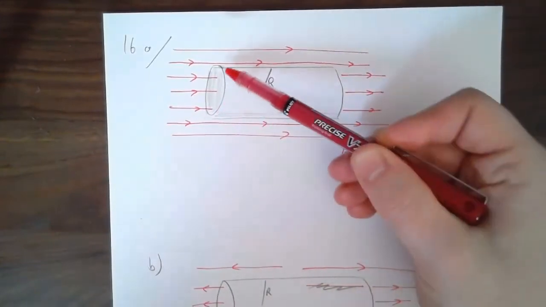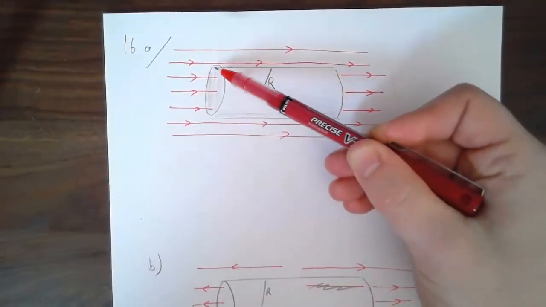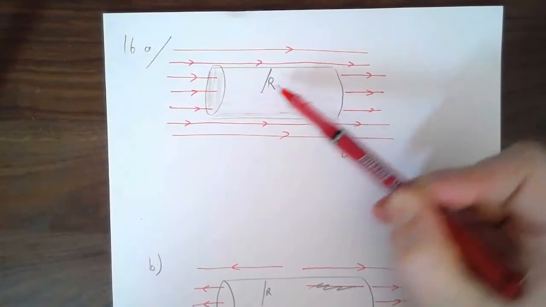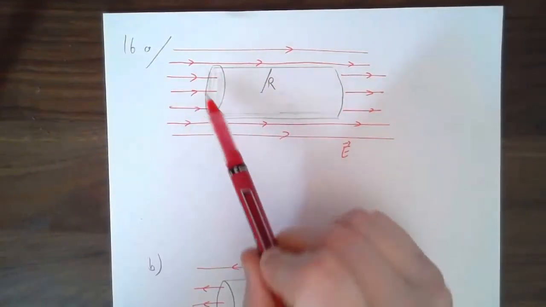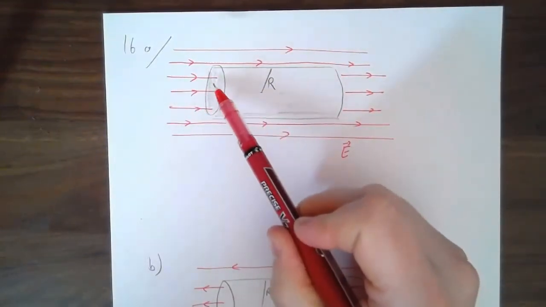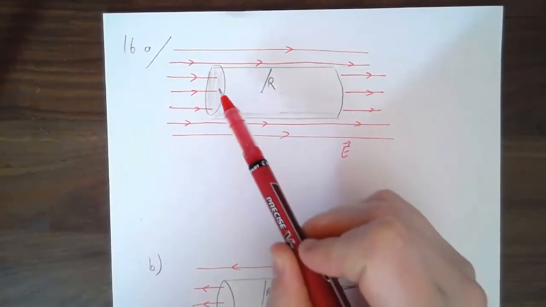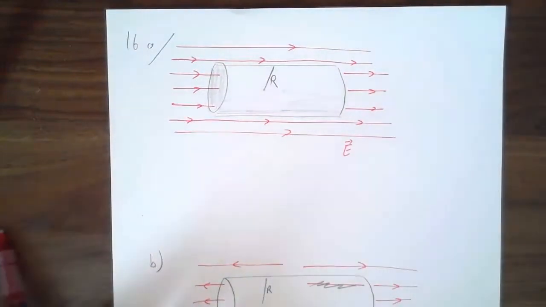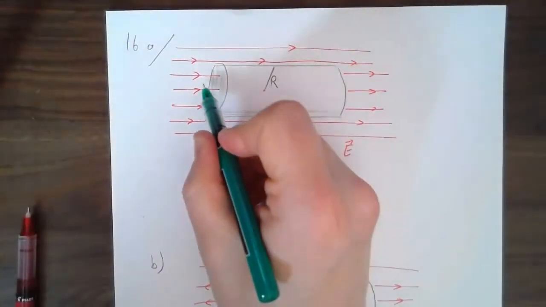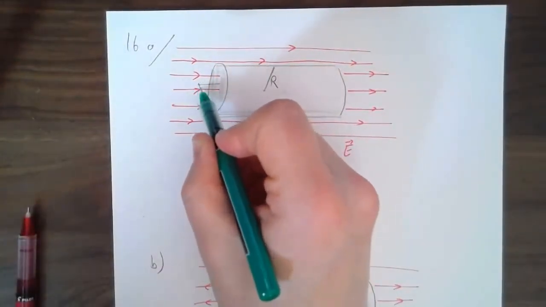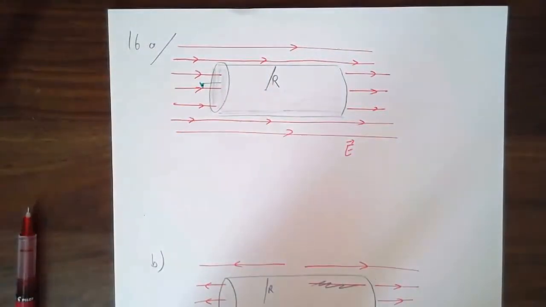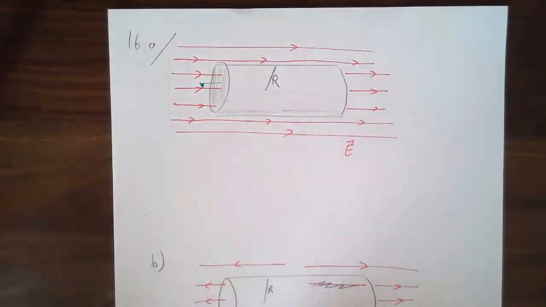Now you could work out what is the flux through here. You find the area of this in terms of the radius. You multiply it by the electric field. You take the cosine of the angle between them, which in this case is easy to do, because remember the flag of the area would stick out like this. The angle is 0 between the area vector, the orientation of the area, and the electric field.